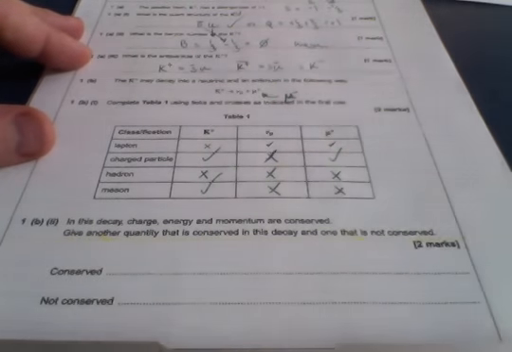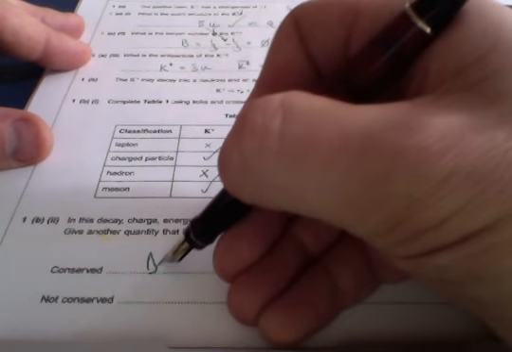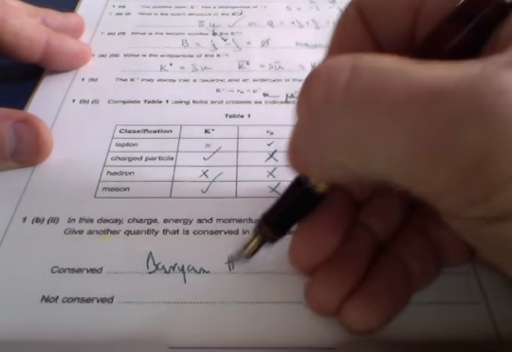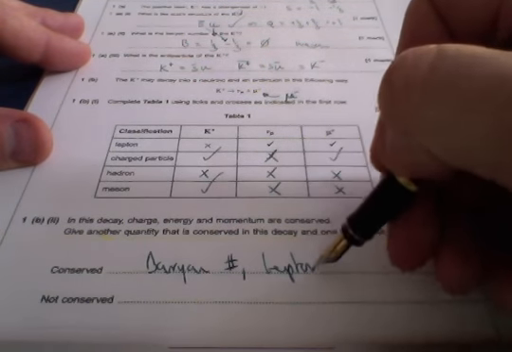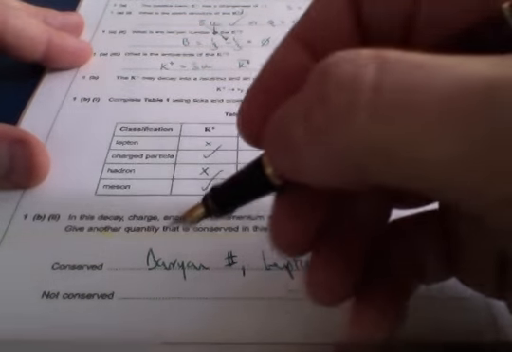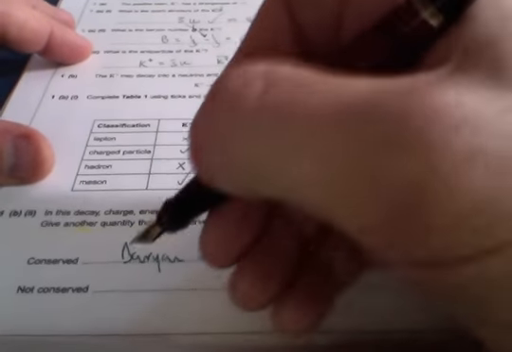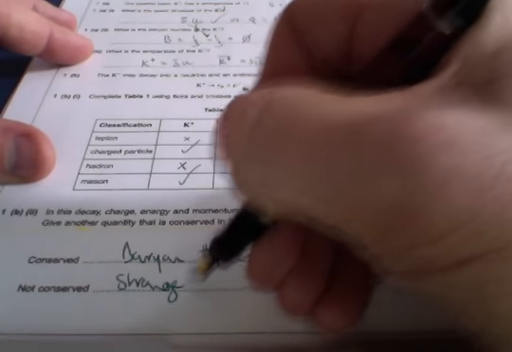Okay, what's conserved and what's not conserved? Okay, so any of those above ideas we can talk about as being conserved, which would be baryon number or lepton number. What's not conserved? Well, I mean, this is a gift of a question. Strangeness is not conserved with the weak force. And also in this instance as well, kinetic energy would have been a reasonable answer. Kinetic energy doesn't have to be conserved in interactions.